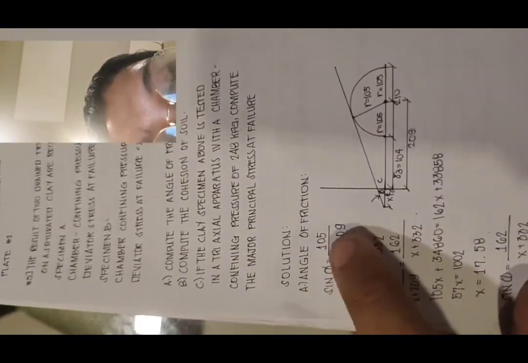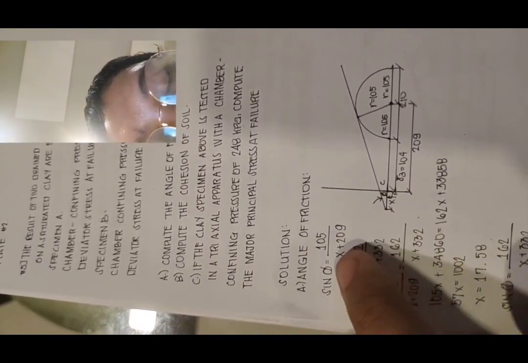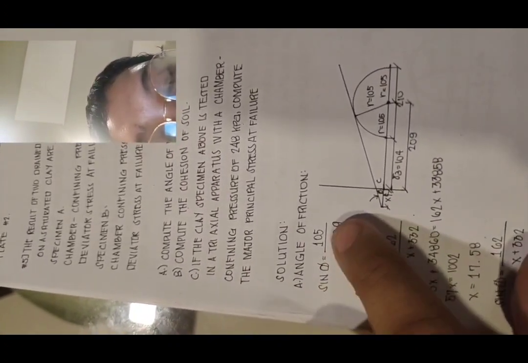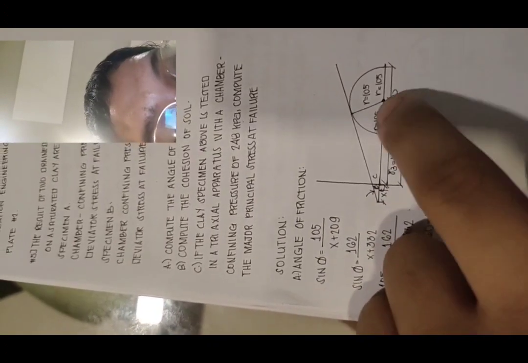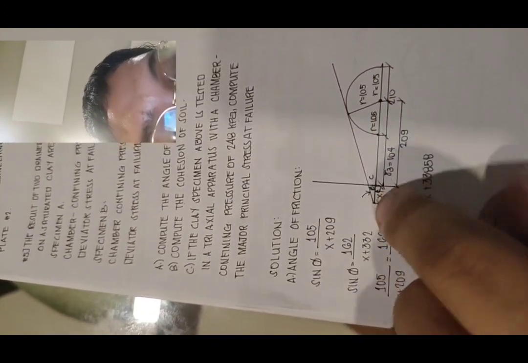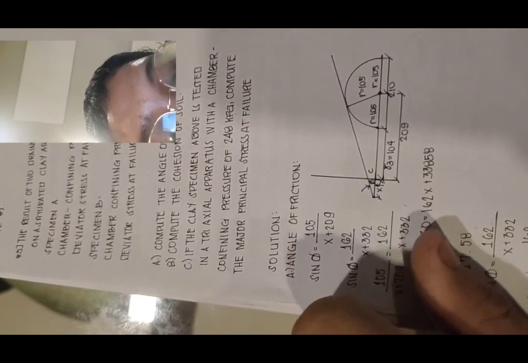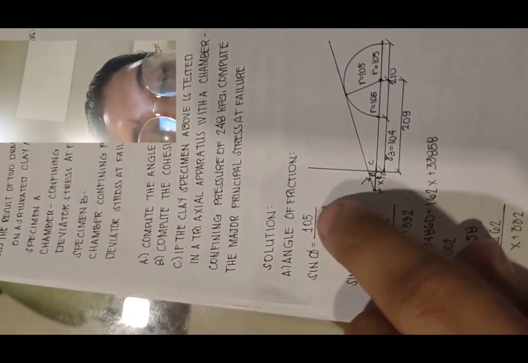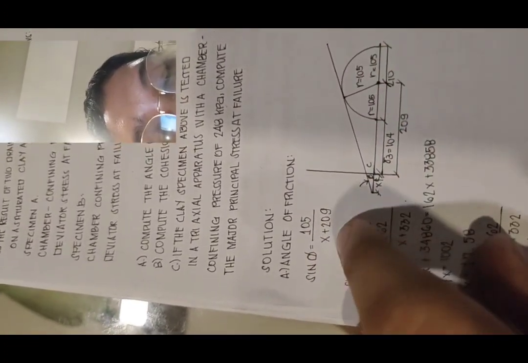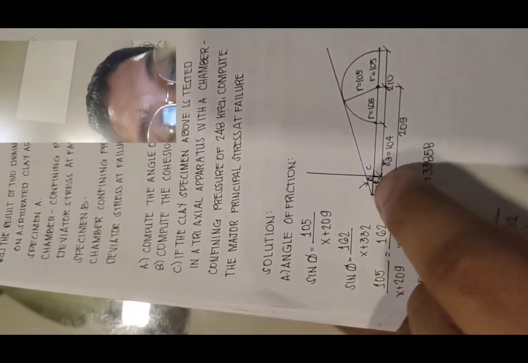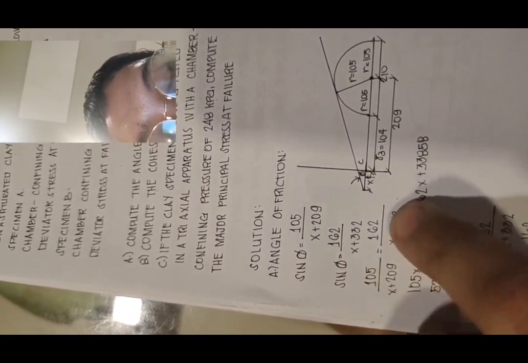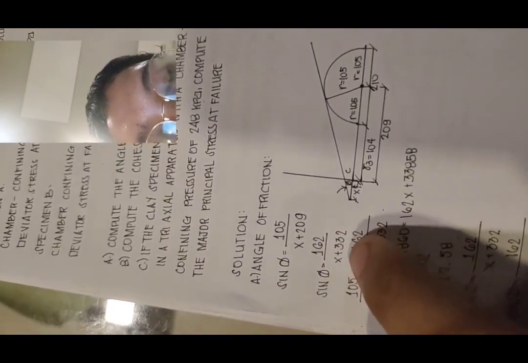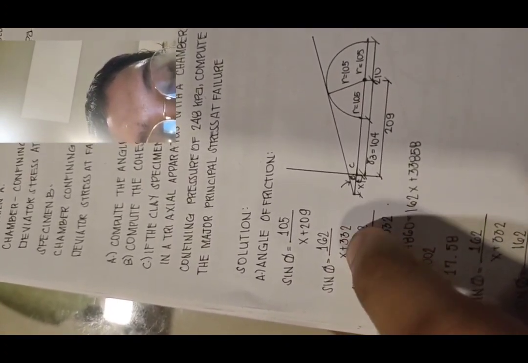So solution, we have here angle of friction. Sine phi is equal to R all over x plus 209. So ito yung x plus 209 from center to here, origin, parang ganun. So we have 105 na radius all over x plus 209. We have sine phi is equal to 162 all over yan x plus 332.